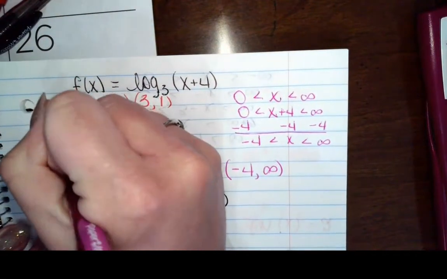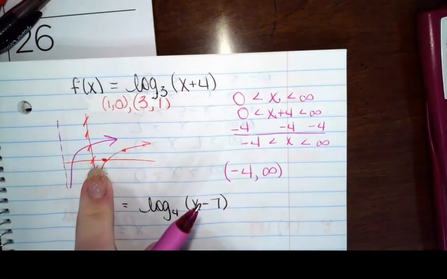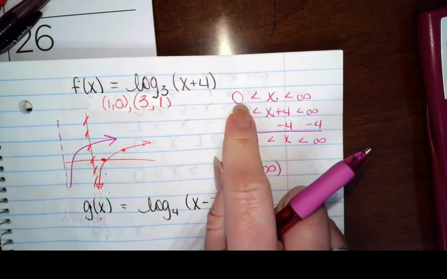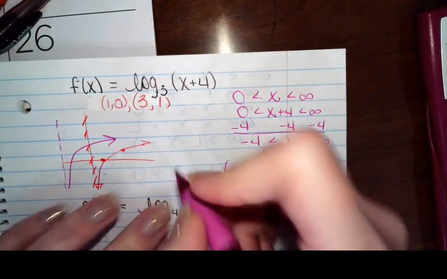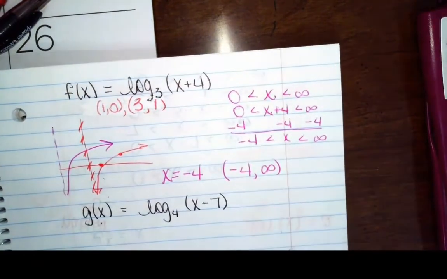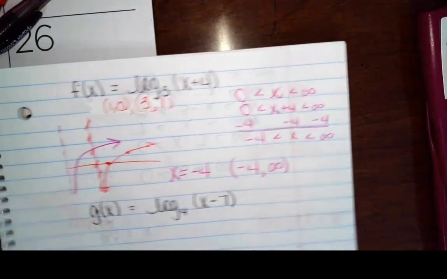So he'll look more like this. So you pick up your asymptote and you go with it. Originally my asymptote was at 0. Where's my asymptote now? My asymptote will be at x equals negative 4. Okay, so let's do it again.